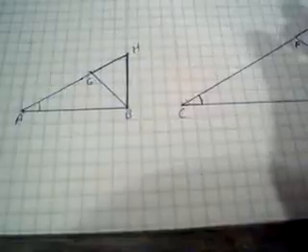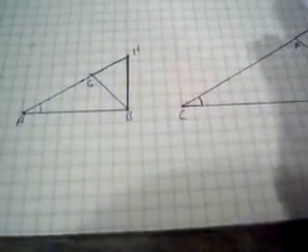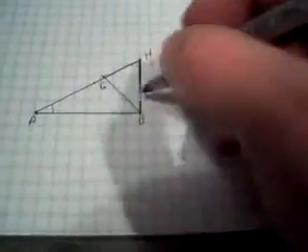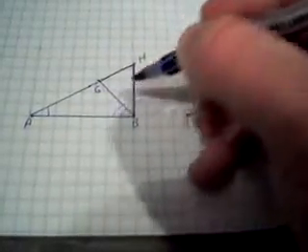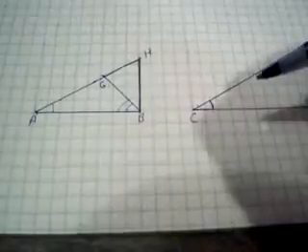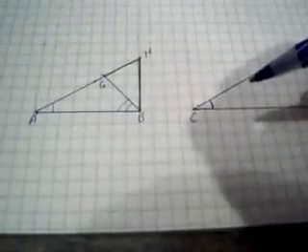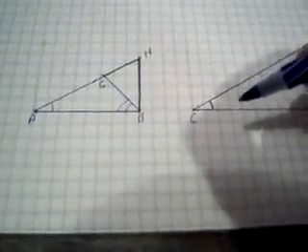And the angle ABG, like this, equal to CDF.